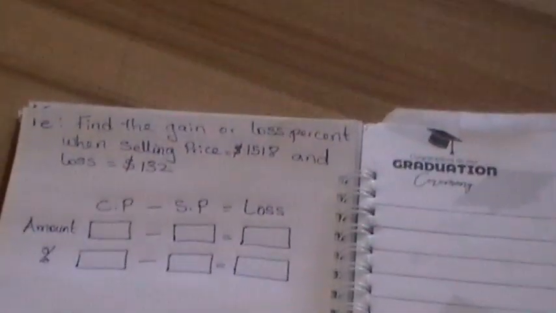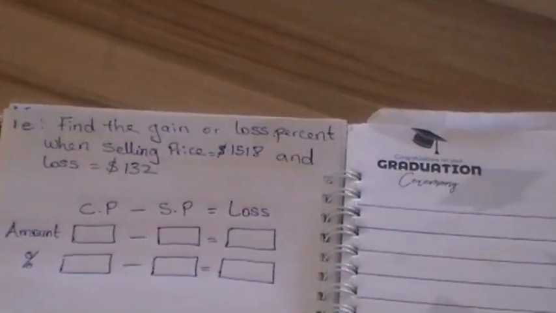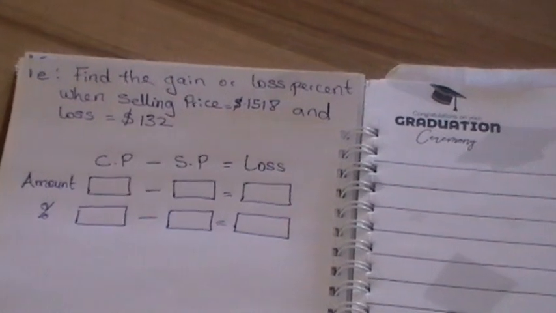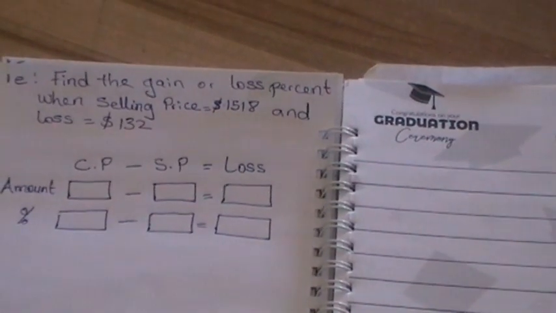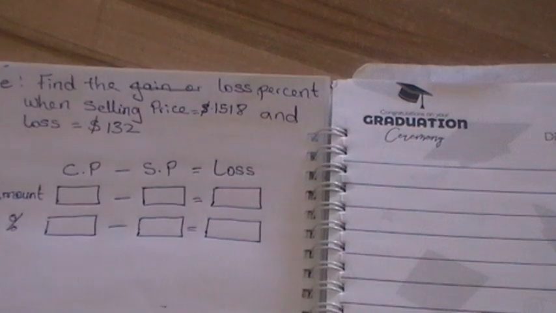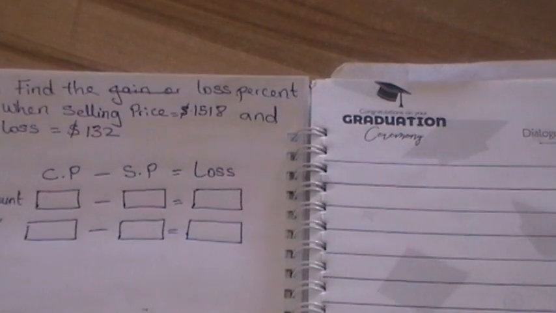Now, in this particular question, you will discover that we are talking about loss, isn't it? Meaning that we are not dealing with gain. So you can as well strike off the gain. So we know that we are looking for the loss percent, right?